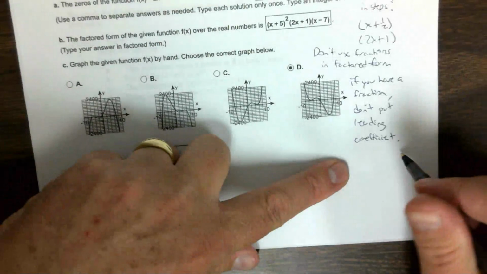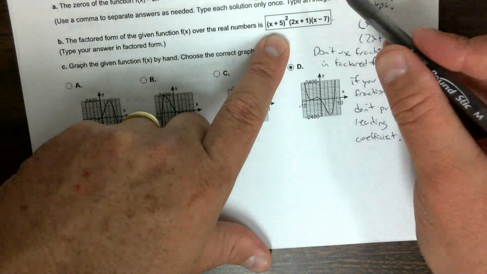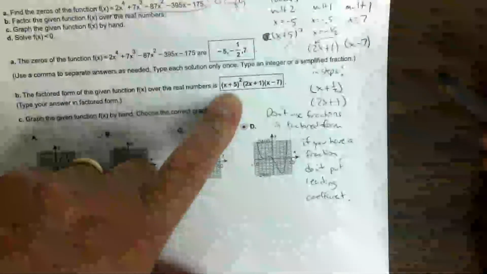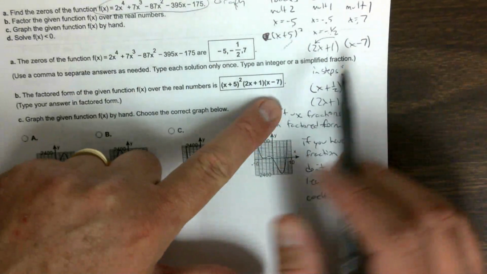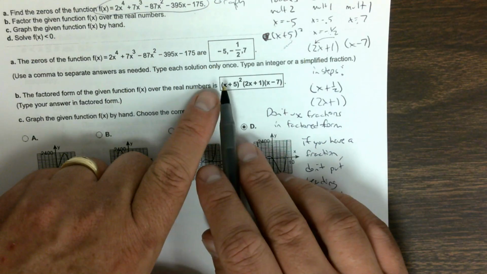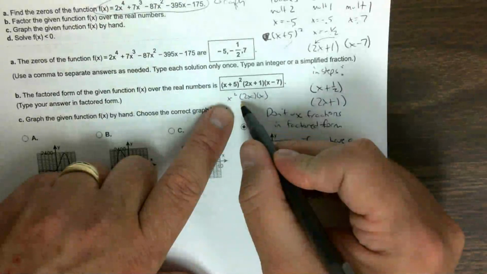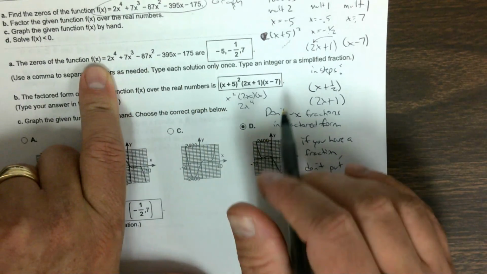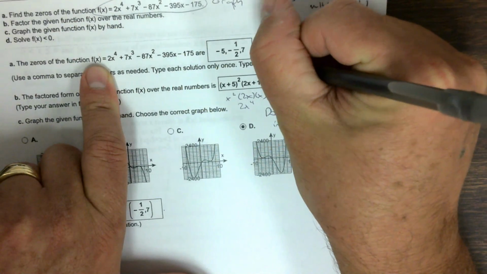So we just want that part. The (x plus 5) squared, the 2x plus 1, and the x minus 7. If you think about it, multiplying, you would have an x squared part here, a 2x here, and an x here. So that really is 2x to the 4th, which is what they want. So because of that, on this problem, you cannot put this leading 2. Don't put 2.